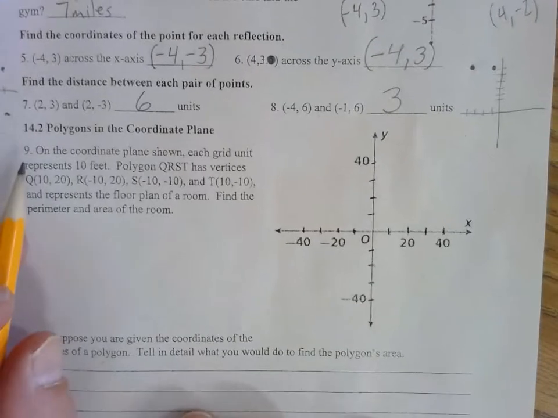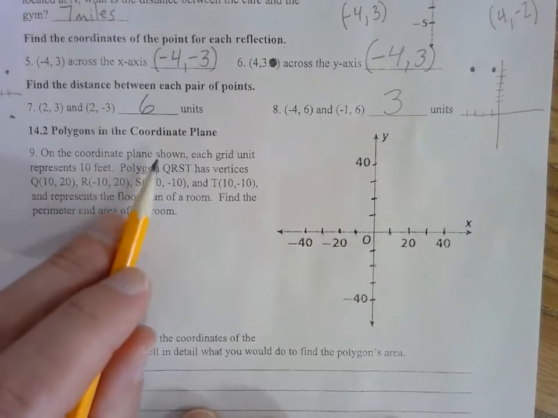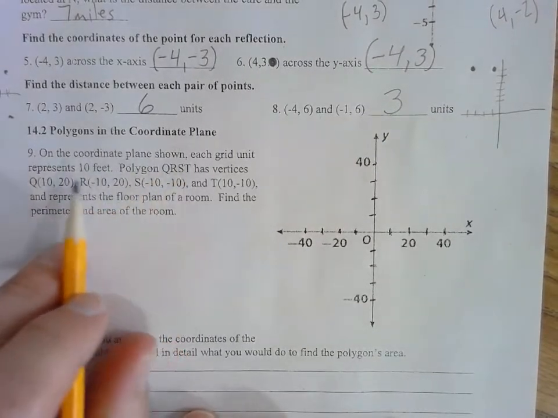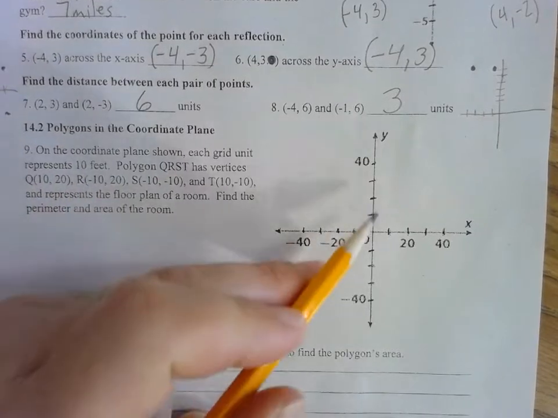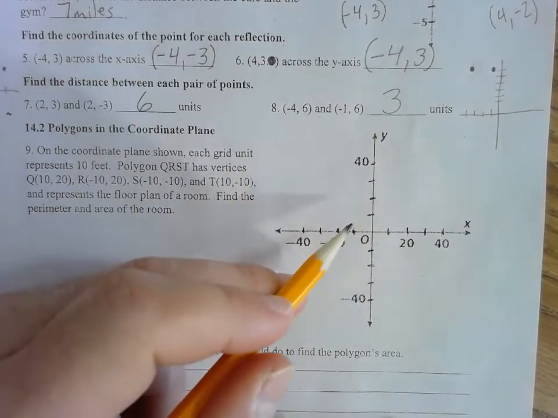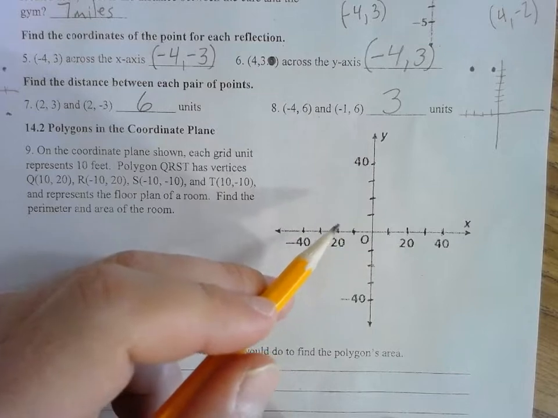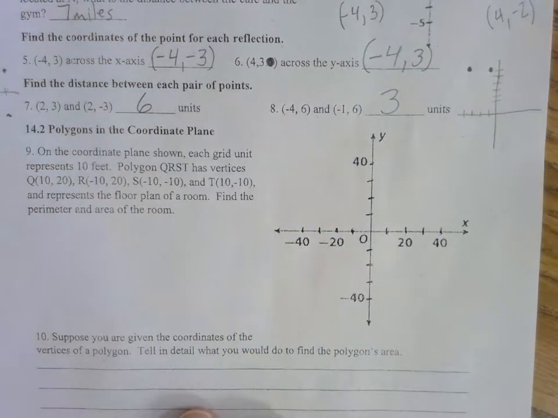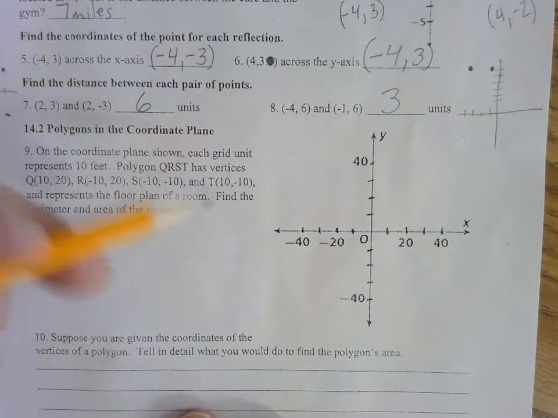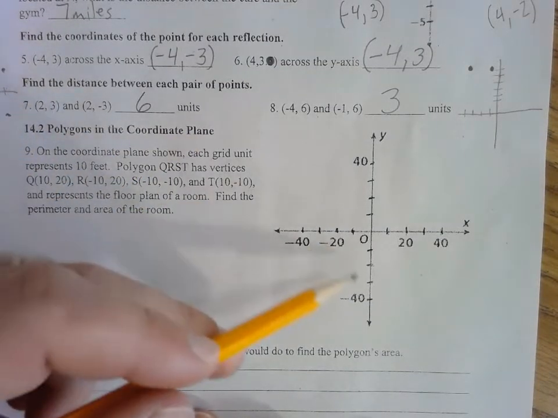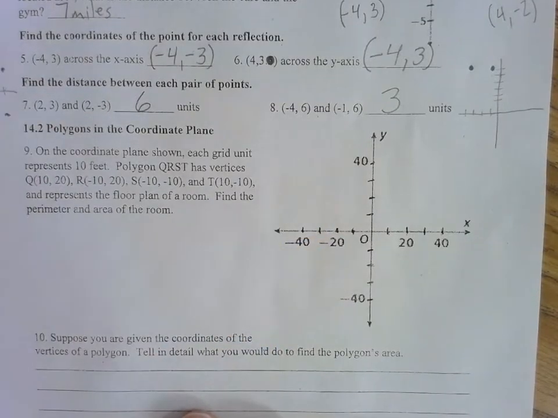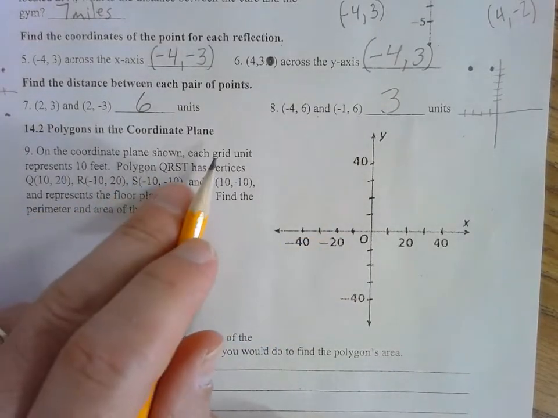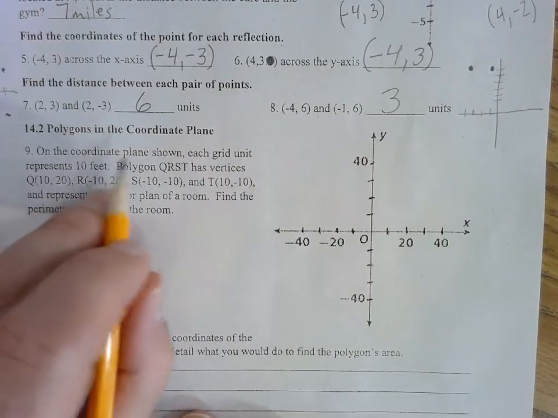All right. Number 9. On the coordinate plane shown, each grid unit represents 10 feet. So on this coordinate plane, they're counting by 10. So I got 10, 20, 30, 40. You have to notice that when you're looking at the coordinate planes, sometimes they're going to count by 1, sometimes they'll count by 5, sometimes they'll count by 10. You just have to pay attention to what numbers they're using. So each grid unit represents 10 feet.